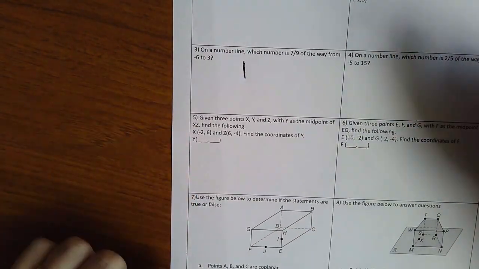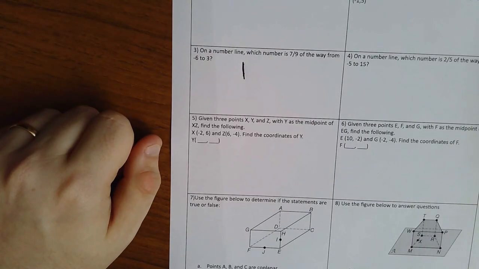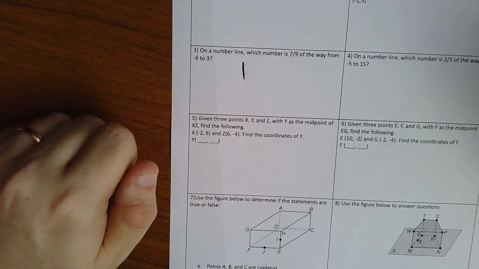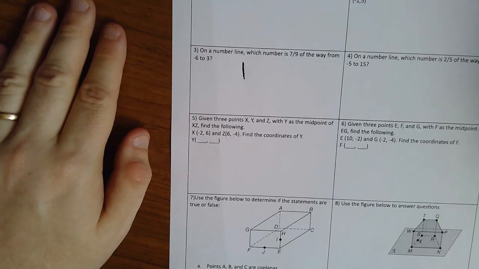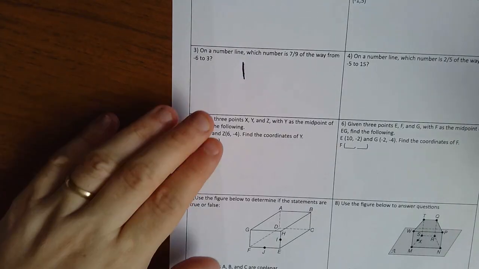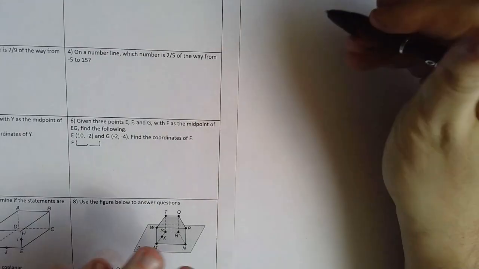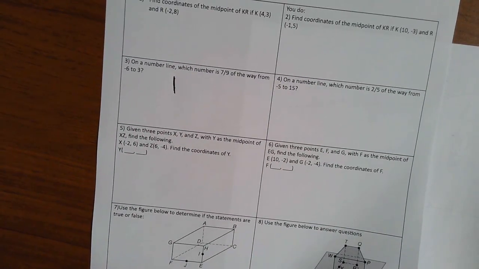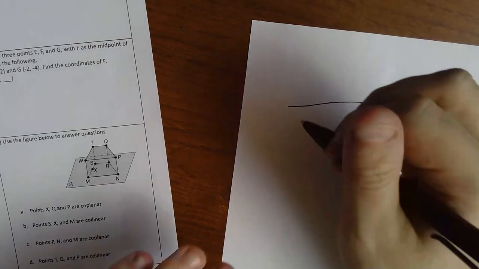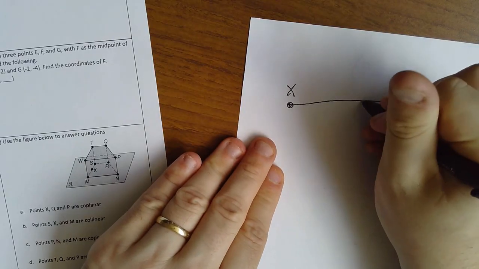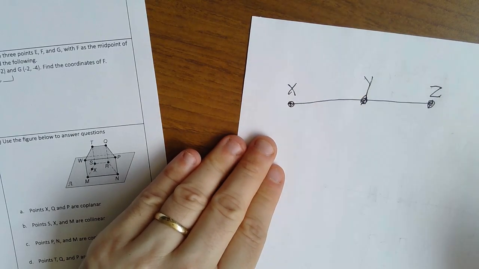Number 5, since all of these are kind of the same, it says given 3 points, X, Y, and Z, with Y as a midpoint, okay, Y is the midpoint of XZ. Find the following. And it says find the coordinates of Y. Well, this looks like another midpoint question because, for one, I have a line here, line XZ, and Y is the midpoint.